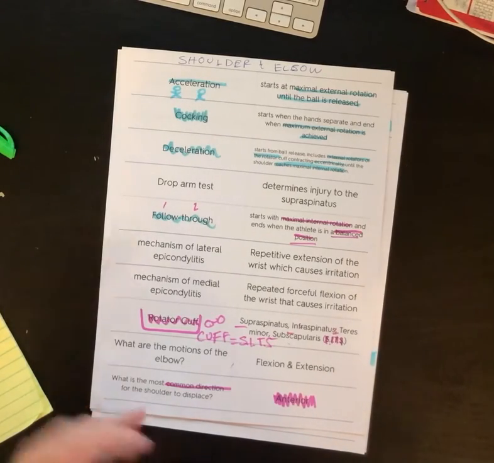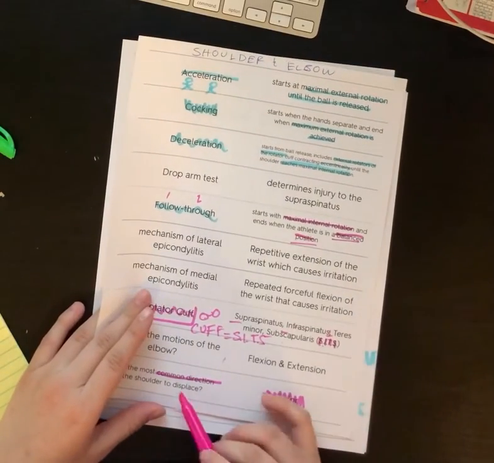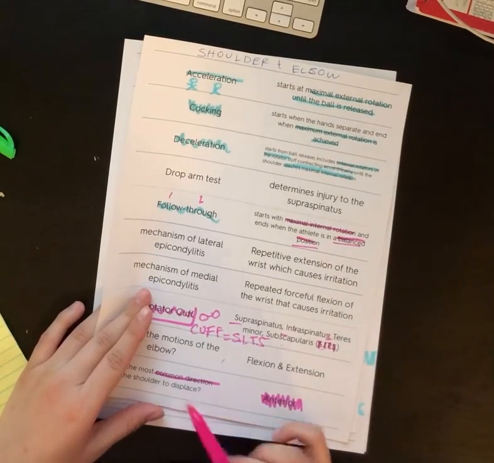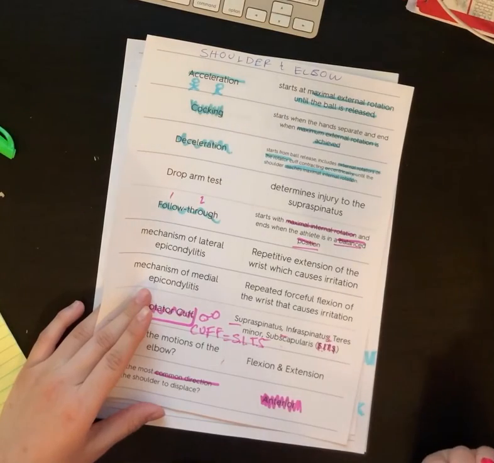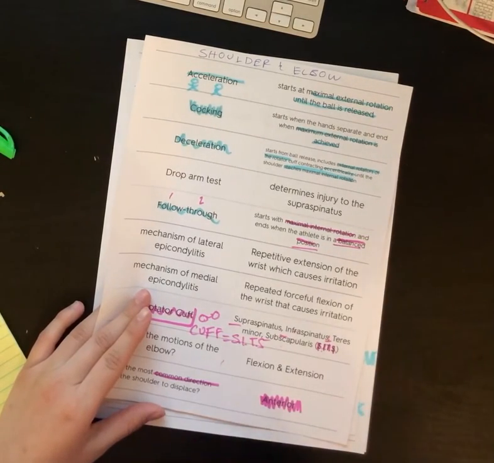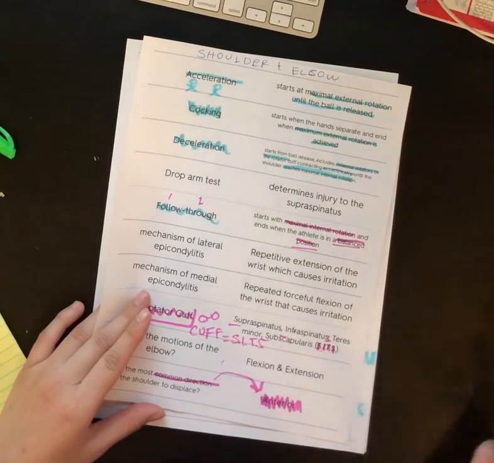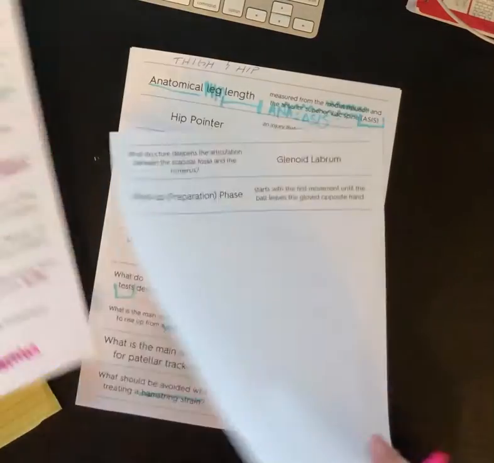If I'm going to use a mnemonic, I think of common direction, and the common direction people label things under is anterior. Even though it's talking about the shoulder displacing, to me, the common direction for people to use is anterior.